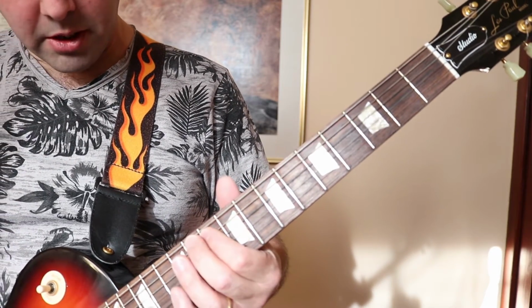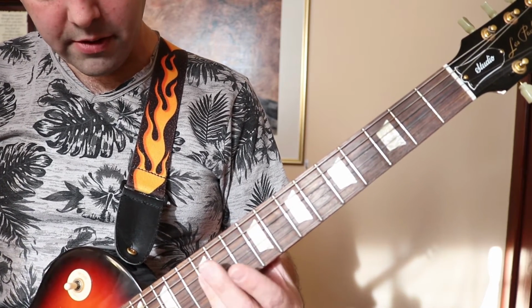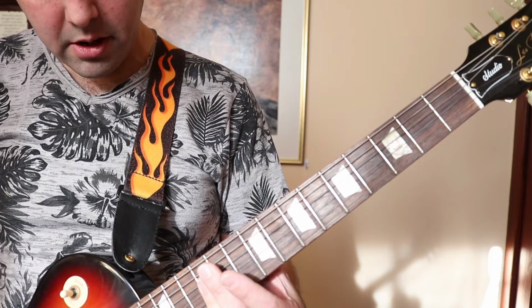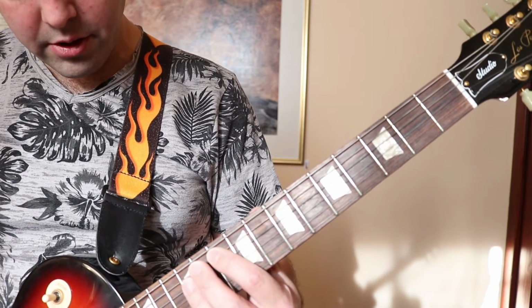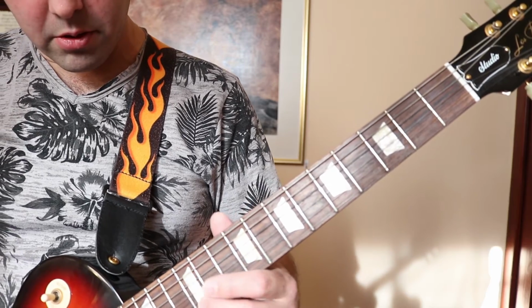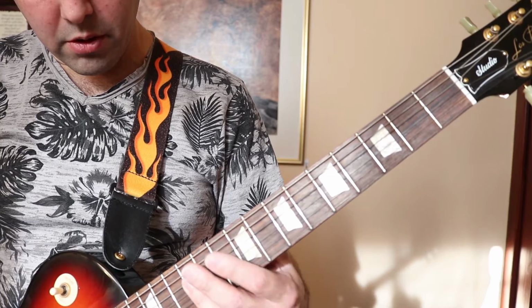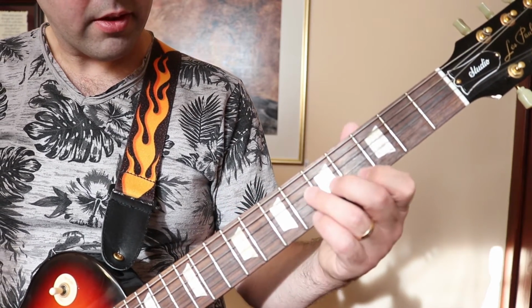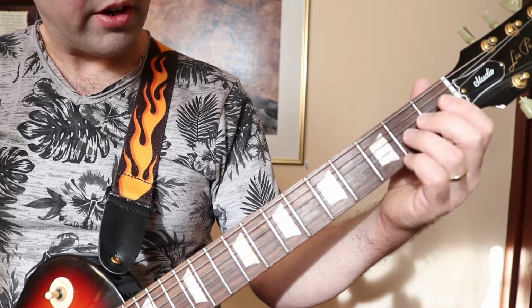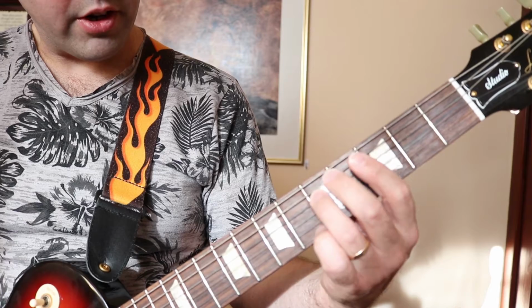Okay, let's look at the notes. G, D. The 12th fret here is going to be a G again. And we have a B again. Okay? G, D, G, B. So the 3rd is here. Root, 5th, root, 3rd. So it's a G. If we find a G over here on the D string, D, E, F, G.